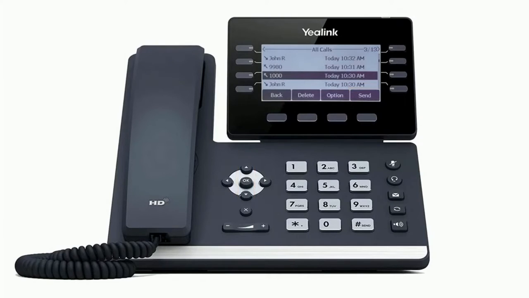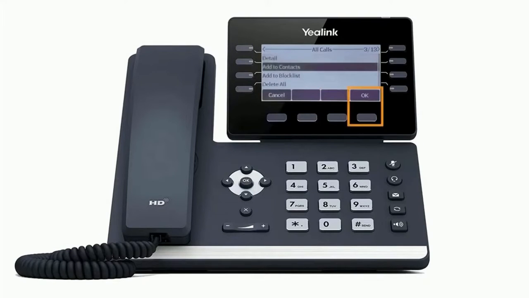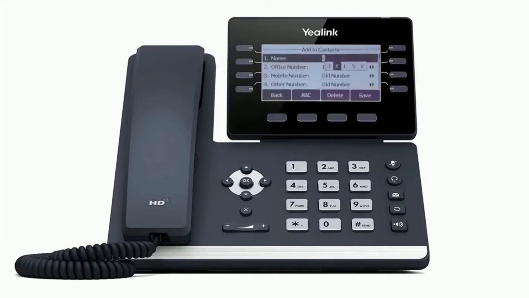Select the call with the arrow keys and select the Options soft key. Select Add to Contact and press the OK soft key. Edit the name and add any additional numbers and press the Save soft key.